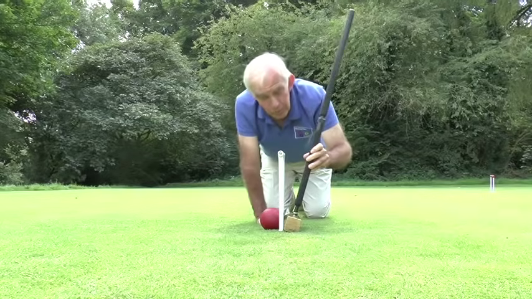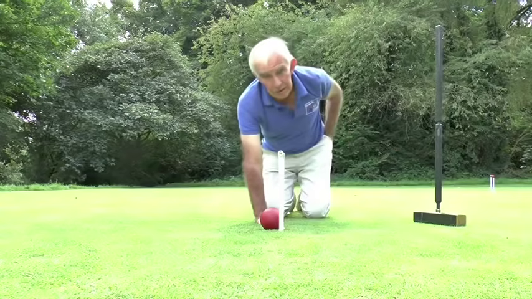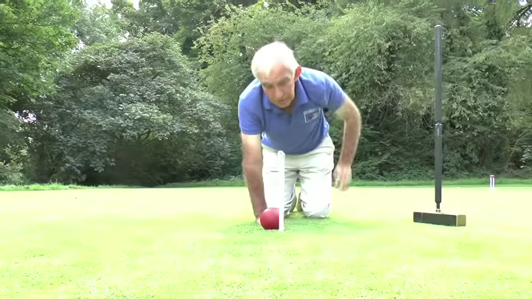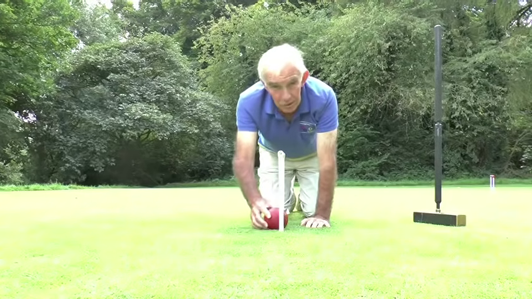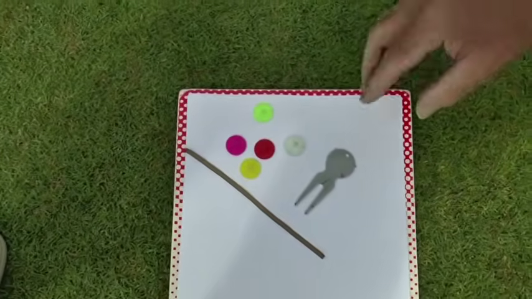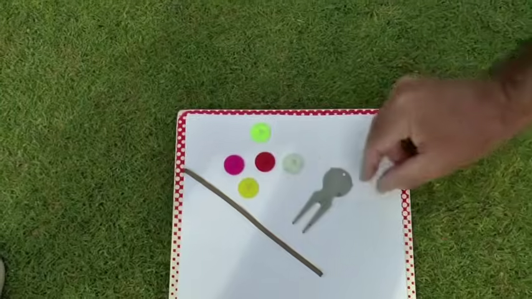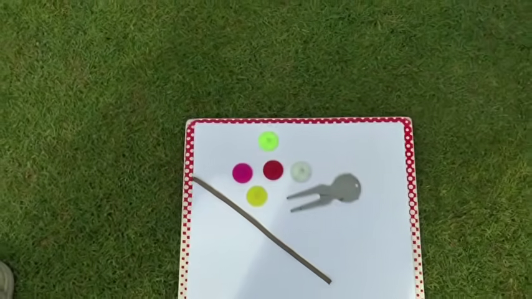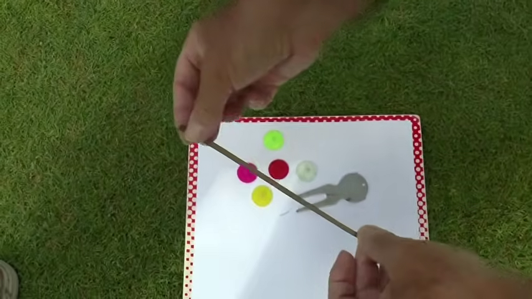So how do you tell? Well, you should have a little referee's kit in your pocket, like this, and every player should have one of these, and in that kit there should be a few essential objects. So the referee's kit should contain a number of ball markers in different colours, a divot repairer, usually obtainable from a local golf club, and a rubber band cut in two.